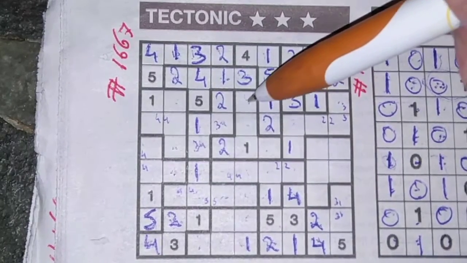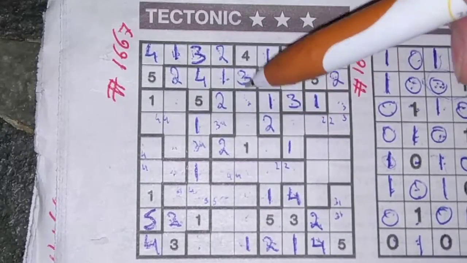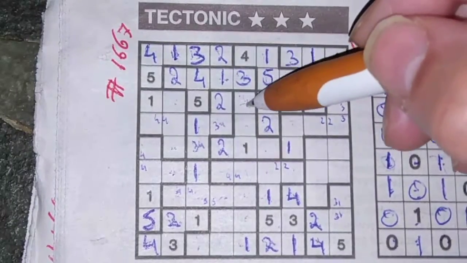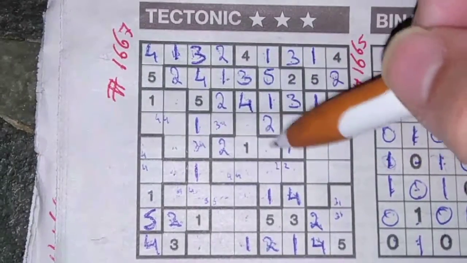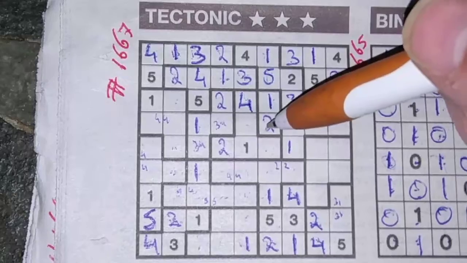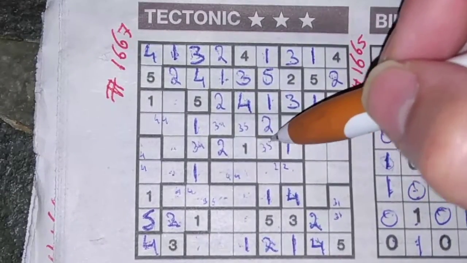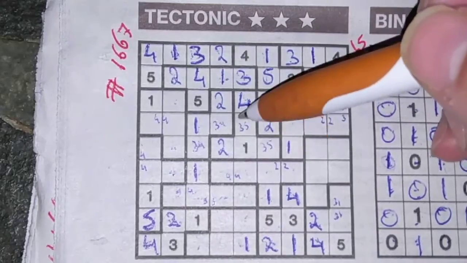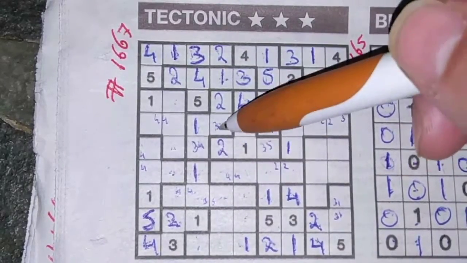I think this box should be a 4 because it cannot be a 1, cannot be a 2, cannot be a 3, should be a 4, cannot be a 5. Yes, definitely a 4. 2 boxes left, the 3 and the 5. Let me mark them for you. 3 and a 5, 3 and a 5. So I have marked those 2 boxes with 3 and a 5.